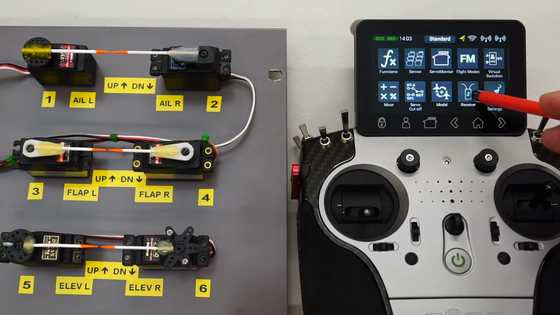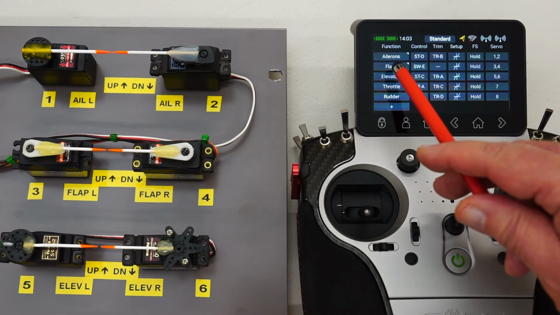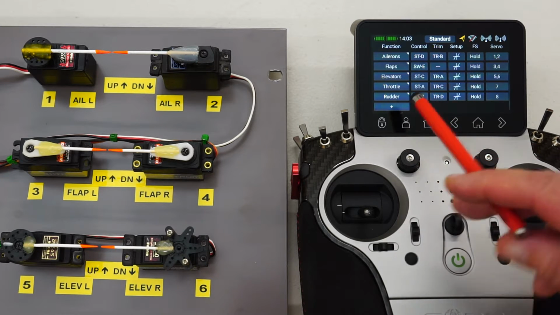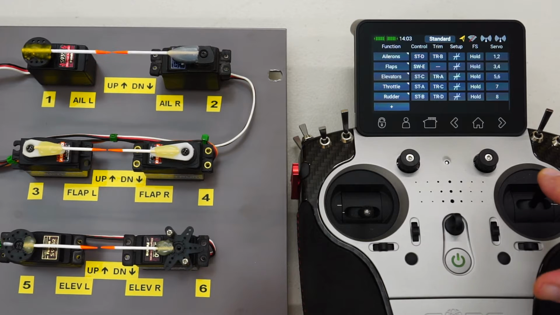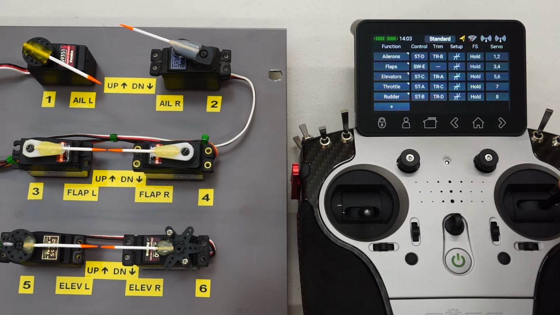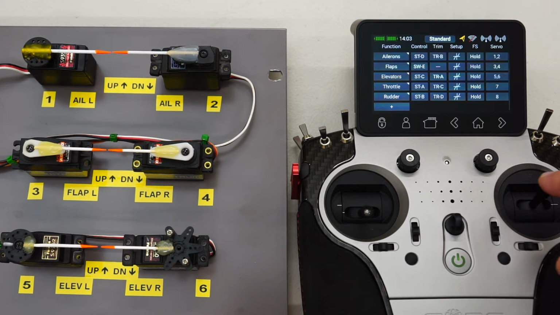Okay, so let's go into the functions menu just to have a look how I've set this particular model up. So you notice I've got ailerons here, it's on stick D. I'm a mode 2 pilot, so stick D's over here, and you can see the aileron servos moving. So if I go full right aileron, we can see the right servo moving towards the top and the left aileron servo moving towards the bottom, just to indicate basic aileron travel. Again, we won't be needing it in this particular video.